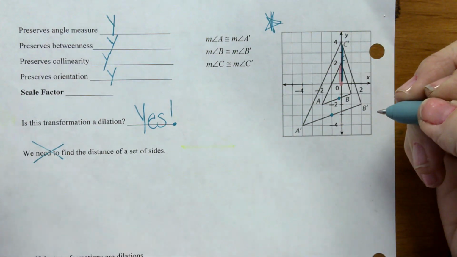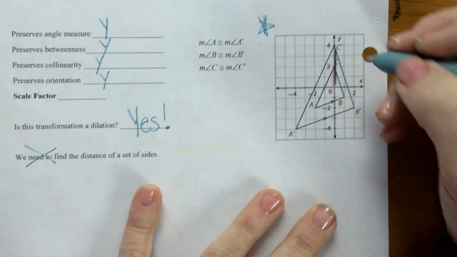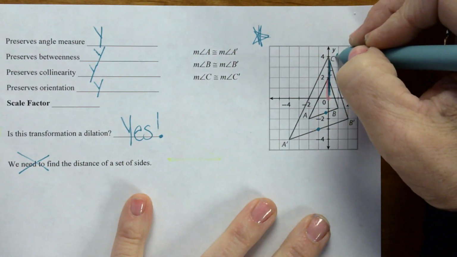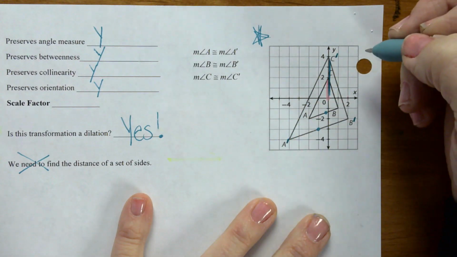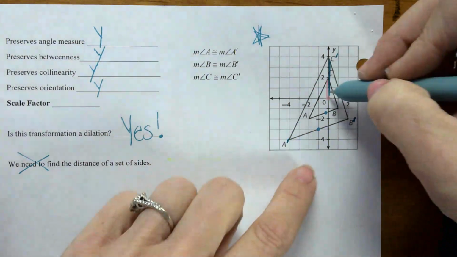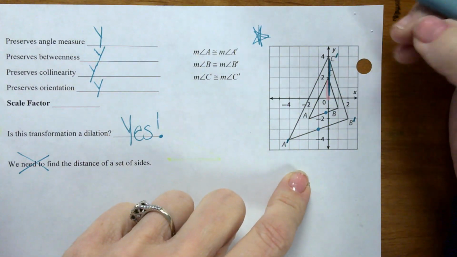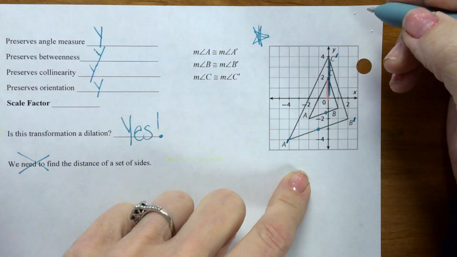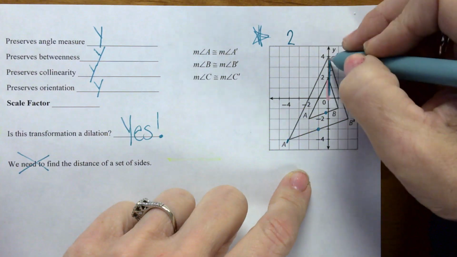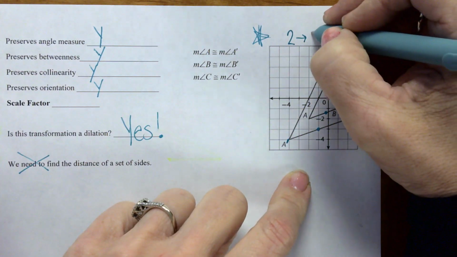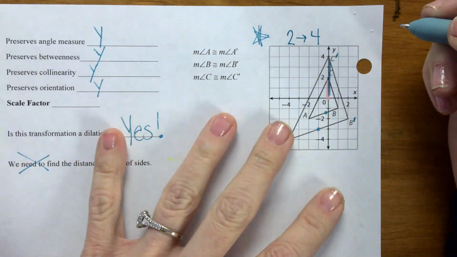Okay, so what do you think your scale factor is? Are we getting bigger or smaller? We're getting bigger, so what do you think your scale factor is? I'm going from a 2 to a 4. What's my scale factor? 2.